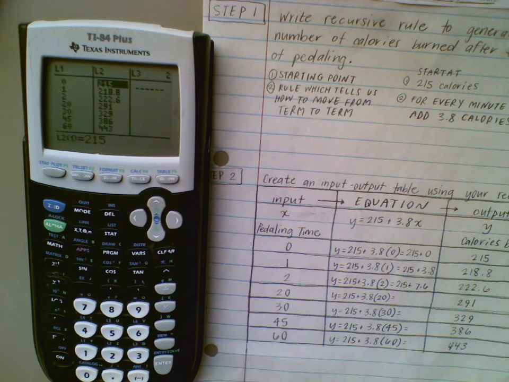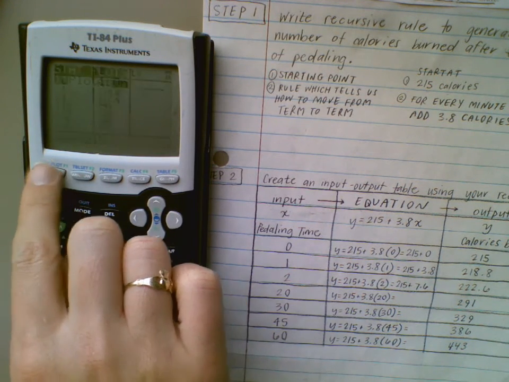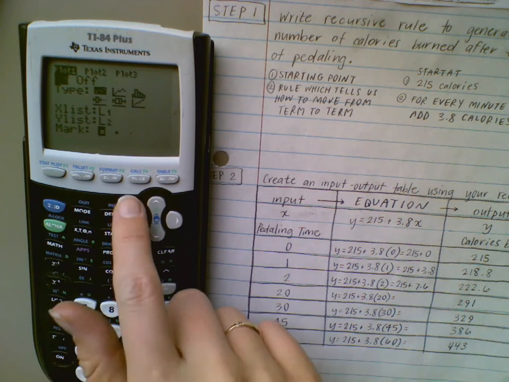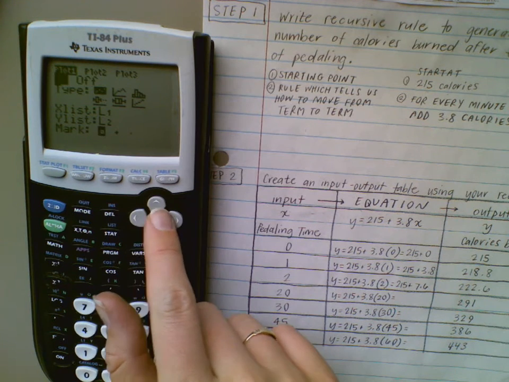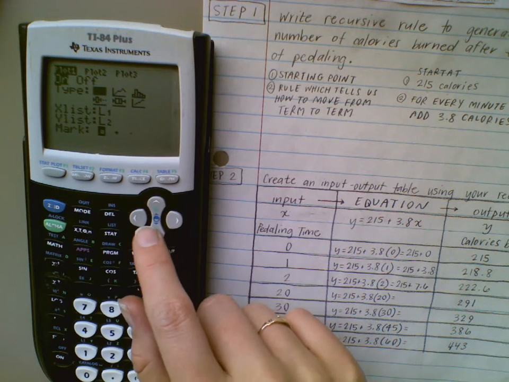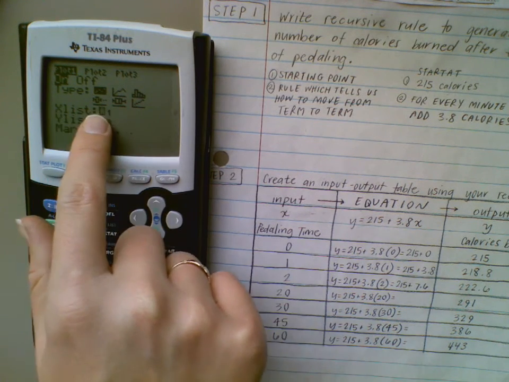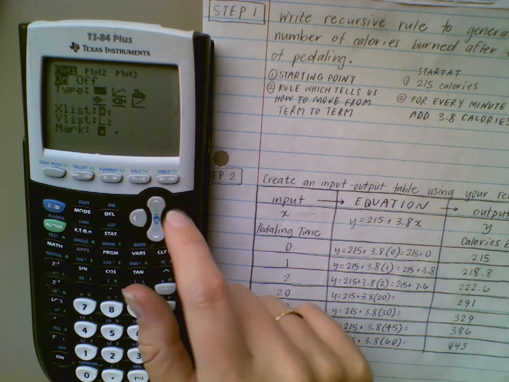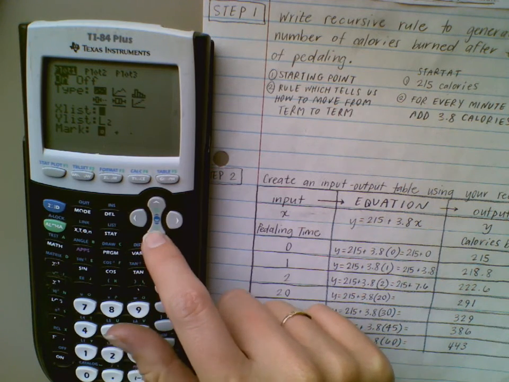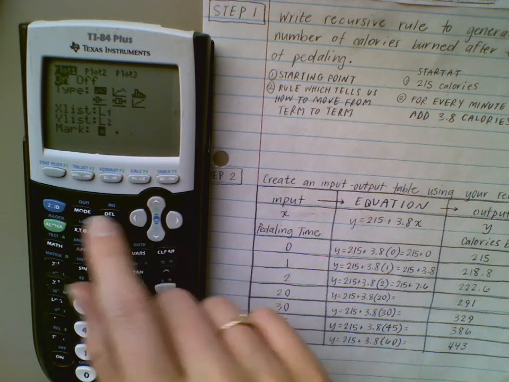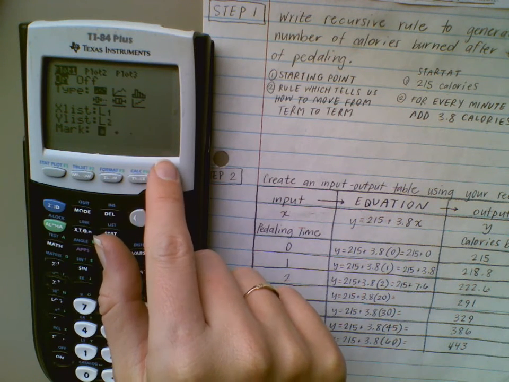So from this screen, I'm going to go to Second and then Stat Plot, and I'll hit number 1. And I want to make sure that Plot 1 is on. We want to have it on this first one, the scatter plot. And we want to make sure our X list says list 1 and our Y list says list 2. If you need to change that for some reason, if there's nothing there, you need to hit Second and then list 1 and then Second list 2. And let's go to our graph and make sure it's showing up.